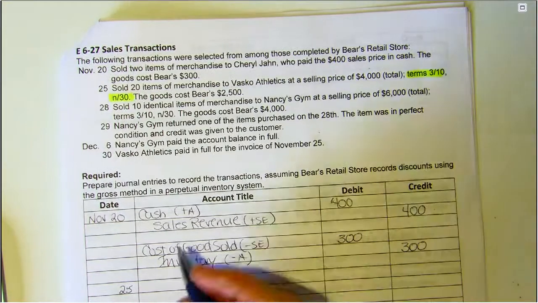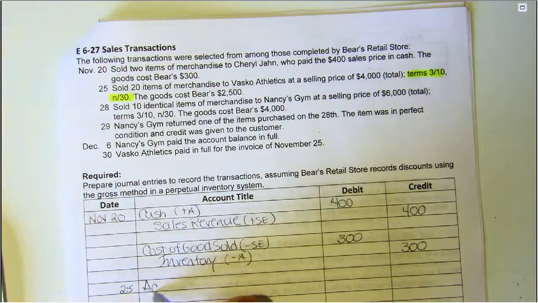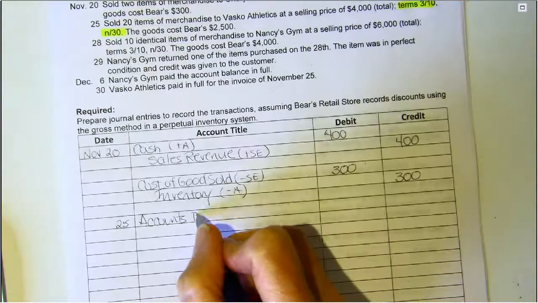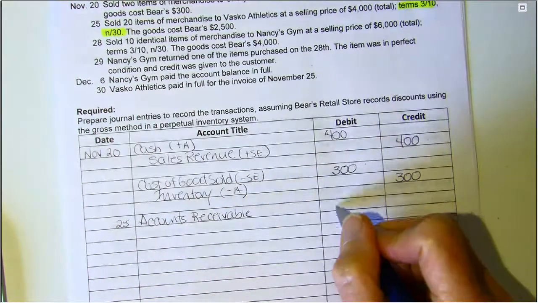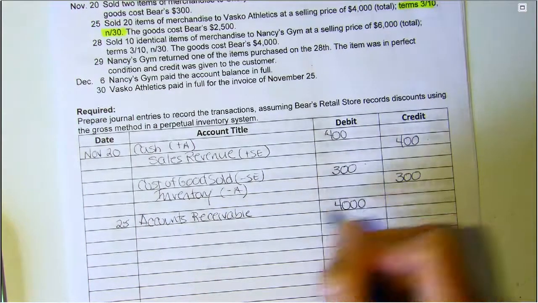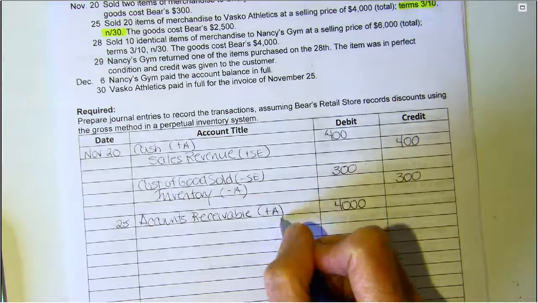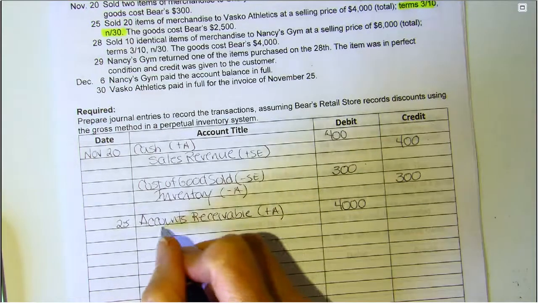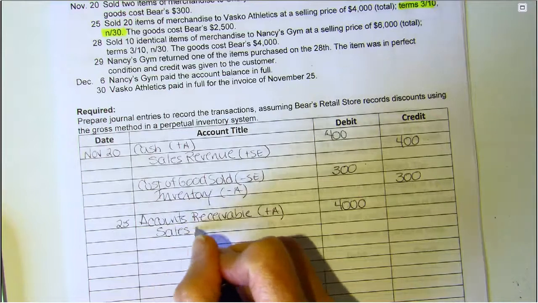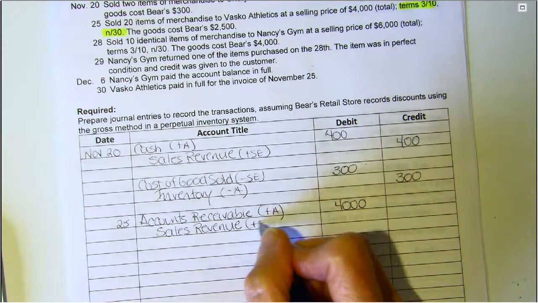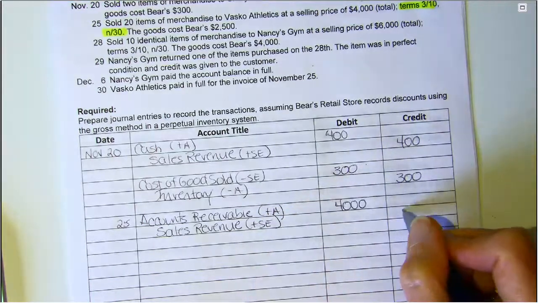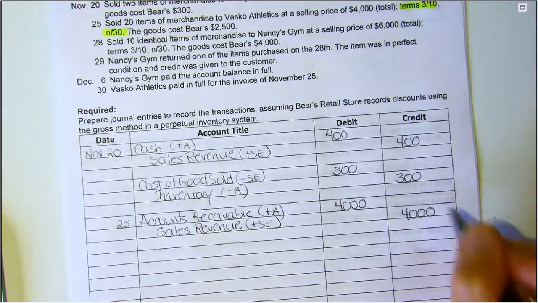Okay, so we're going to debit accounts receivable instead of cash for the selling price, we'll credit sales revenue. You might want to just say to yourself, sales are recorded at the selling price, and that will help you remember which accounts to put together.